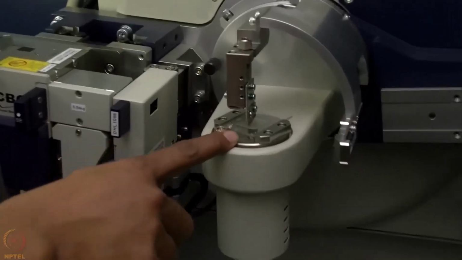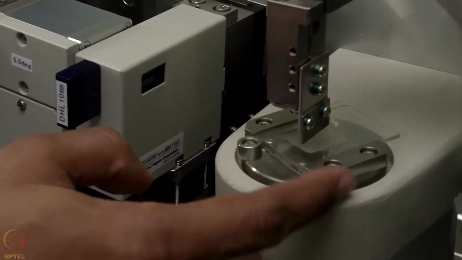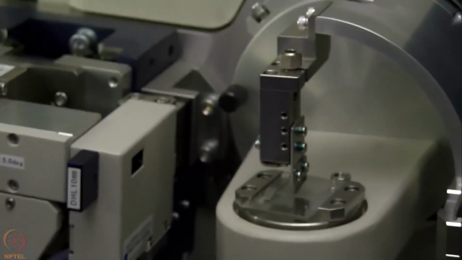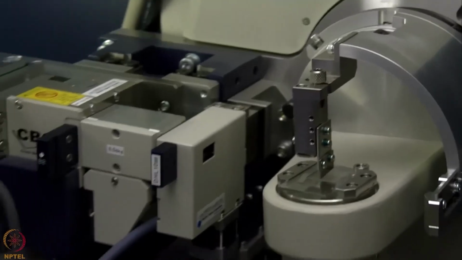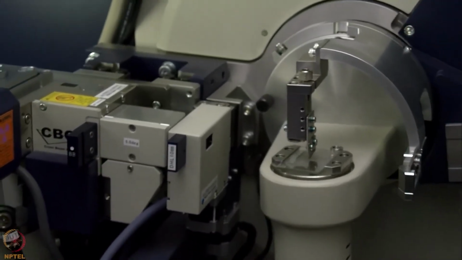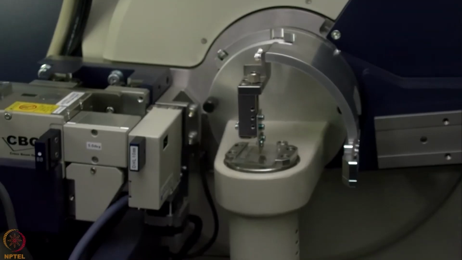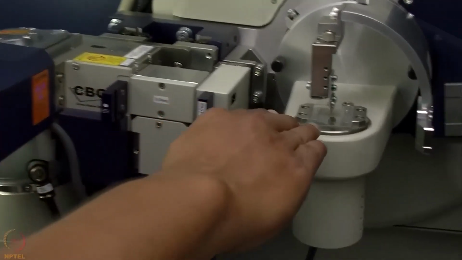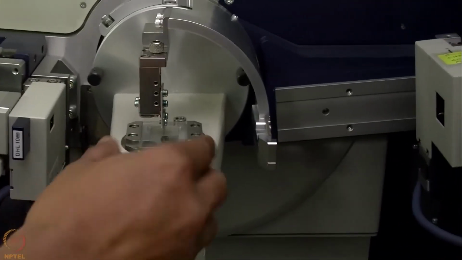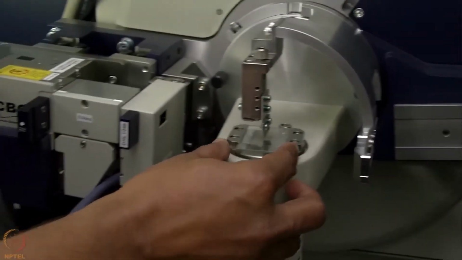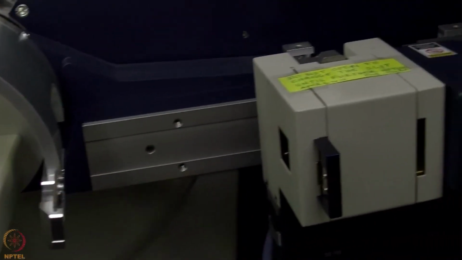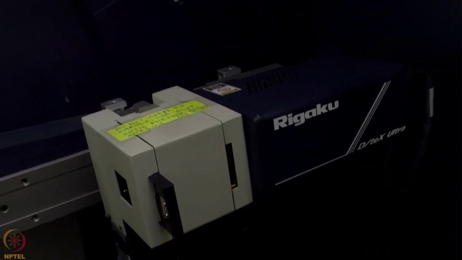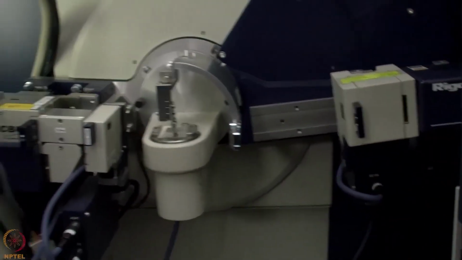This is the sample stage, which can be rotated like this. So during the experiment it rotates, which then makes the sample uniformly exposed to the beam, and it removes all possible preferred orientation effects. The X-ray beam comes from the left hand side, gets diffracted from the sample placed on this plate here, and then gets recorded on the detector, which is written Rigaku at the back. That is the detector for X-ray here.